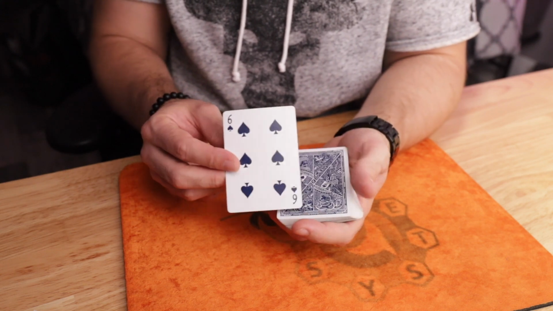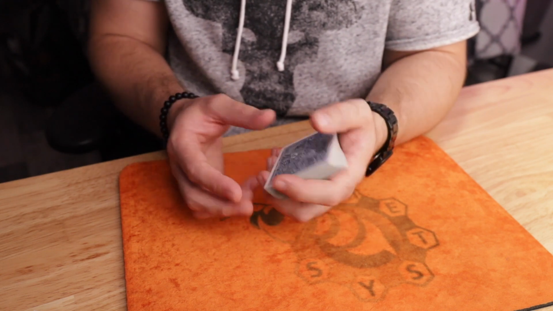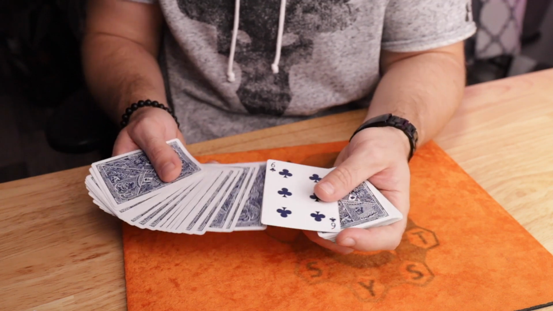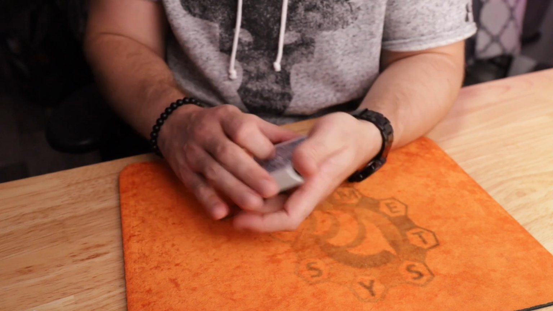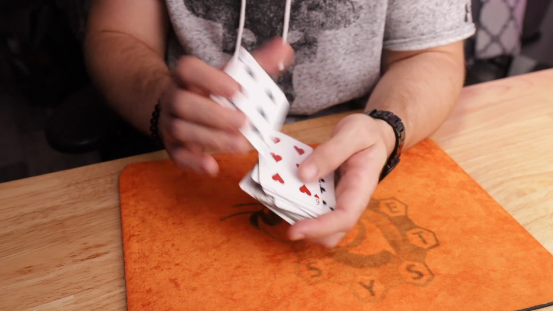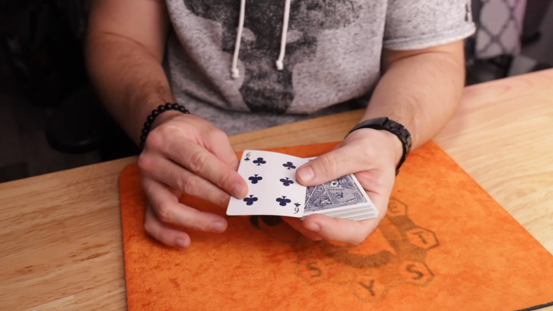It's very convincing. So once again, any card is going to be selected. So in this case, we get the 6 of clubs. So I'm going to take the 6 of clubs, hold the break above it, grab the back, turn it, pick up the top packet, and simply shuffle it off. And that's the way you control to the top.